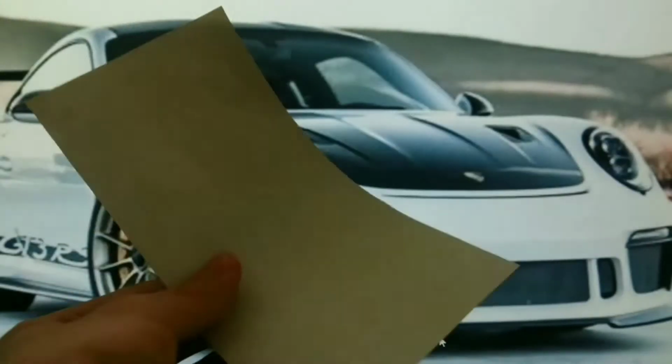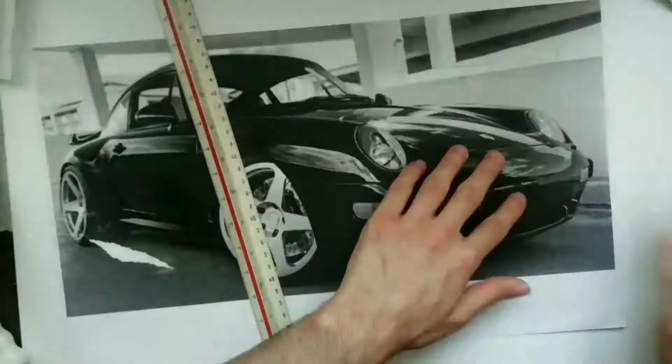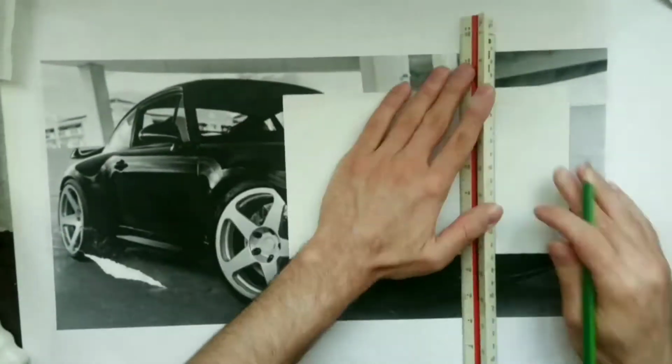Today, I'm gonna show you how you can transfer each design on paper, with different methods. I hope you will learn something with this video, so, let's go for the tutorial.